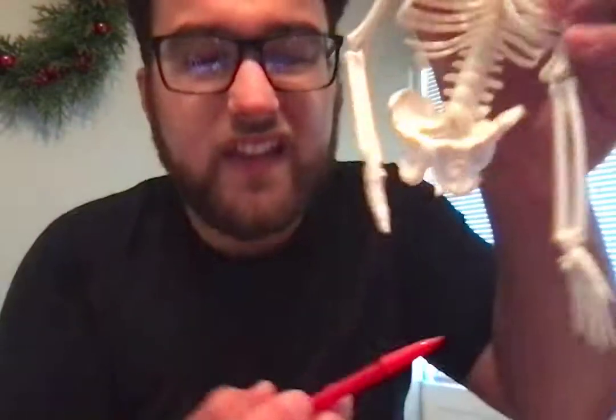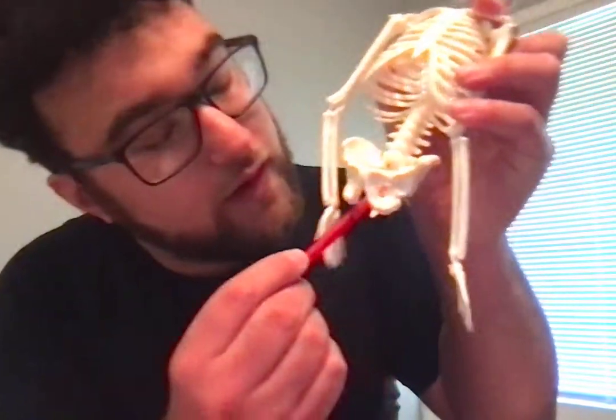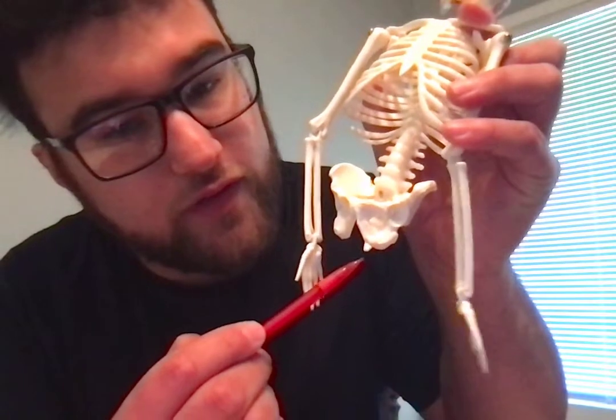And then you come down here, and these are all part of your vertebral column, by the way. You have your sacrum, which is this here. Right here, your sacrum, and then you have your coccyx. So those are bones there, and these are all part of your vertebral column.